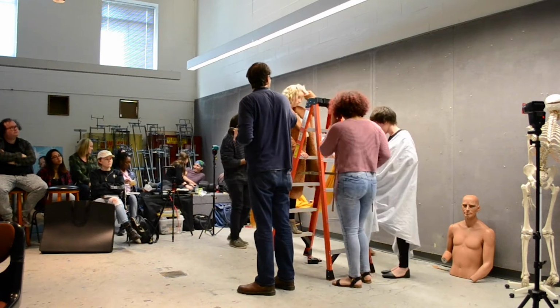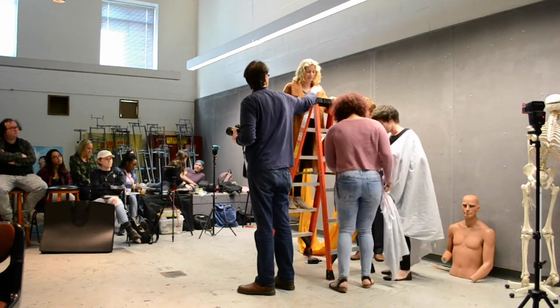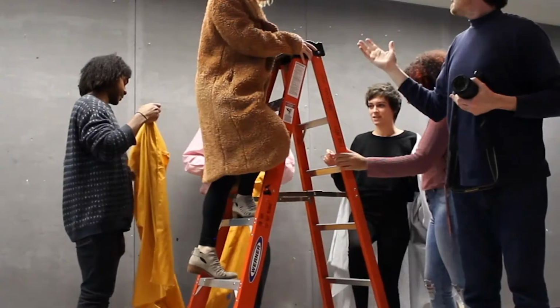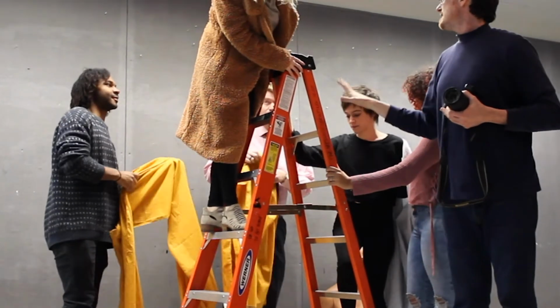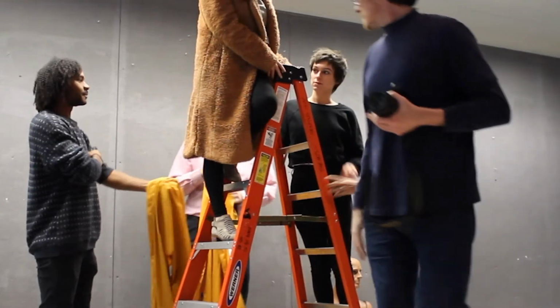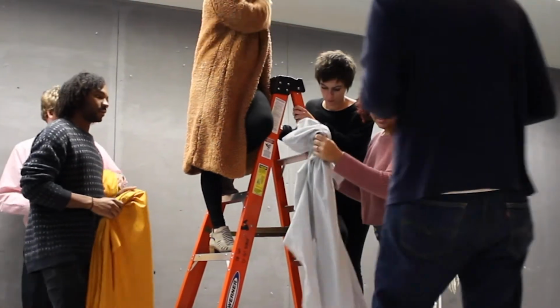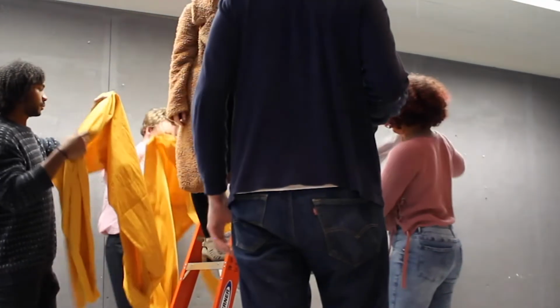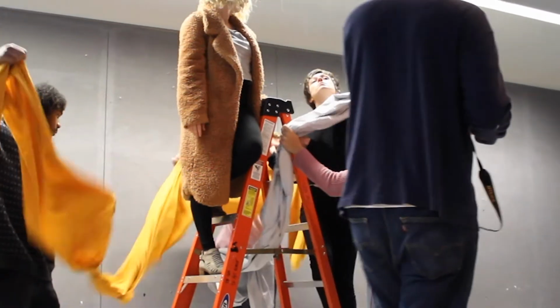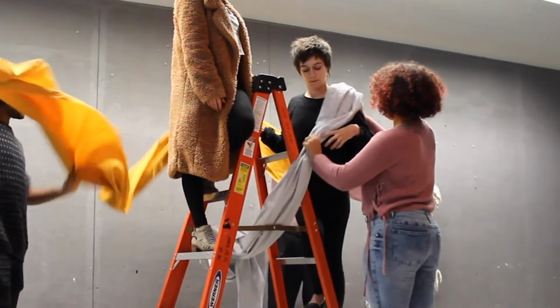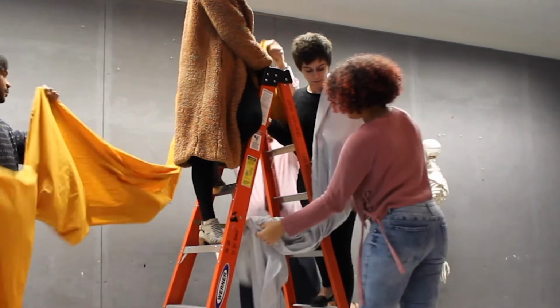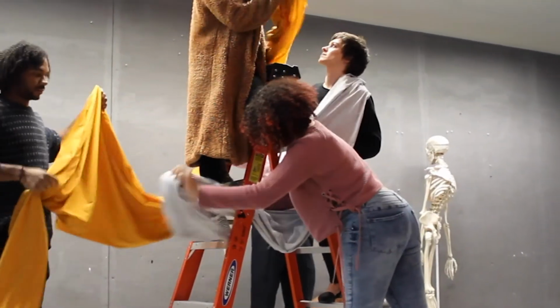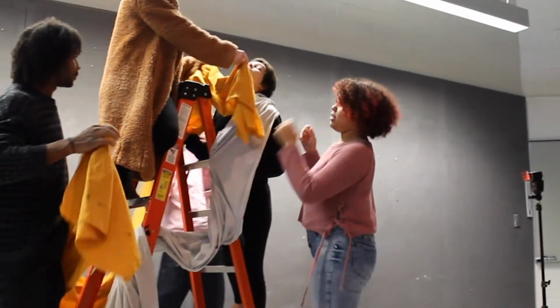Maybe go up a step more, sitting on here. Or just up there is good. That's good. I would wrap them around some of you. That yellow is going to be really beautiful. This is going to be that one. And then number 10 is going to be that one.